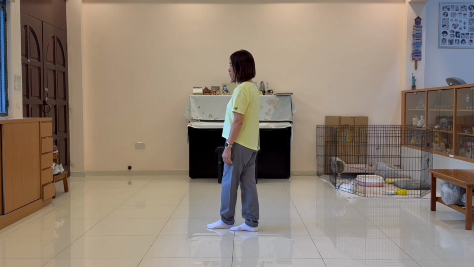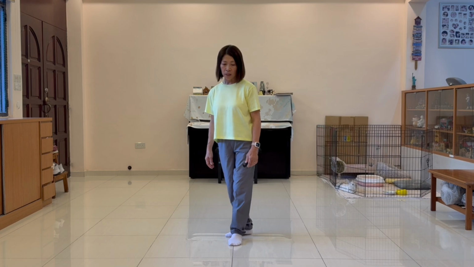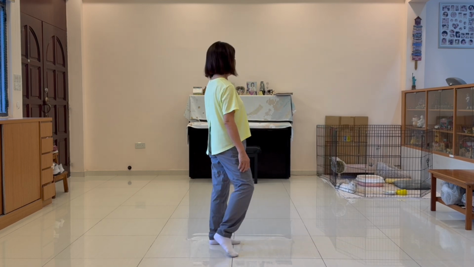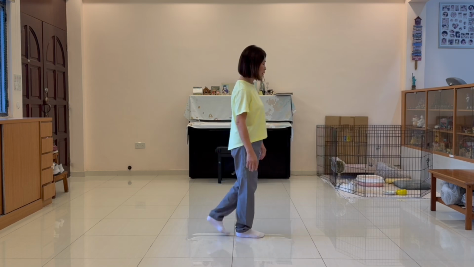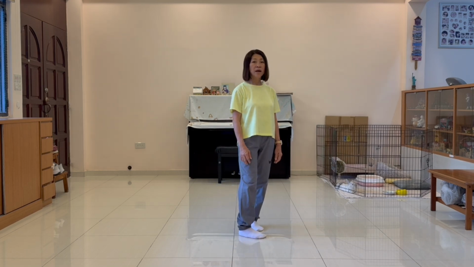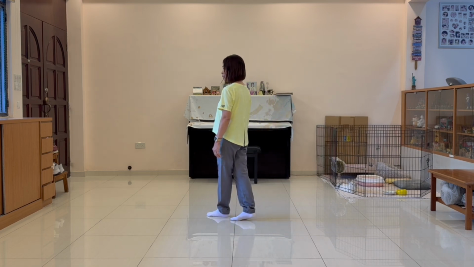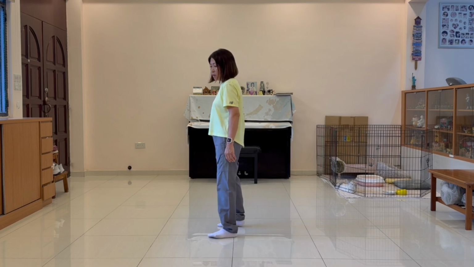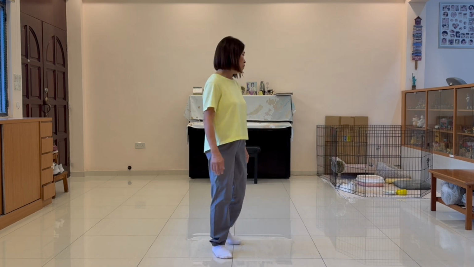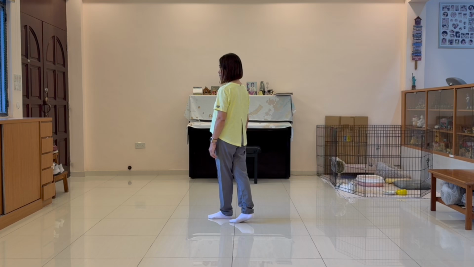Last section. Shuffle quarter to the left, side together quarter, pivot quarter turn, cross. Make another quarter to your right, facing 6 o'clock, and another quarter to your right, facing 9 o'clock, with a cross. So last section with a count: 1 and 2, 3, 4, 5, 6, 7, 8.